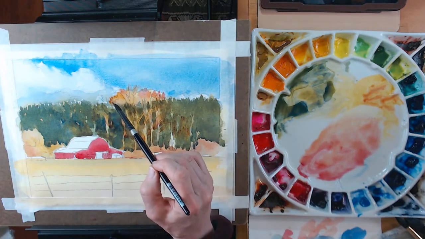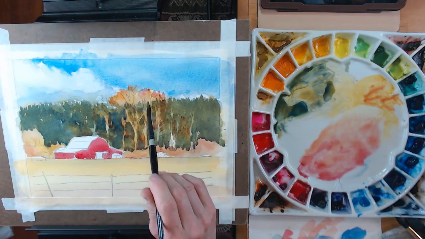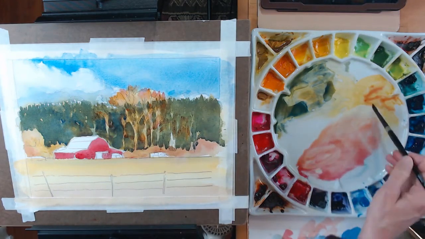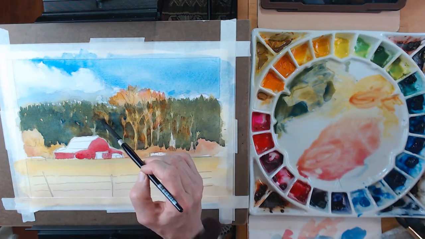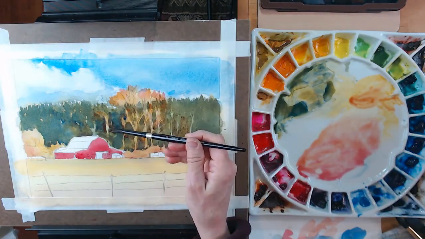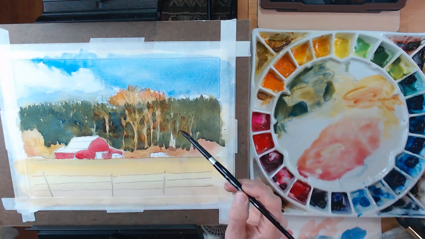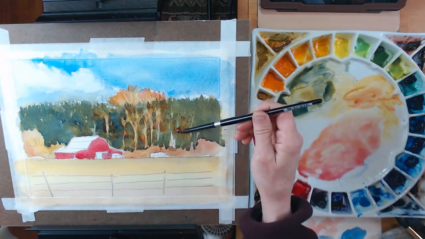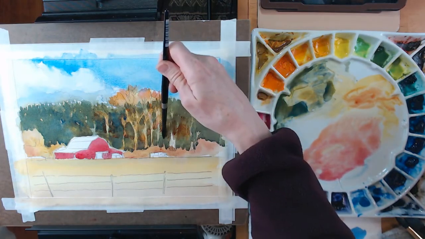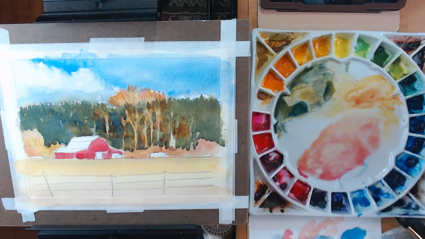I want to get a sense of how those trees are see-through-ish, because there's not much foliage on them. They're mostly just dead branches with really nothing on them at this time of year. And so I'm doing that.